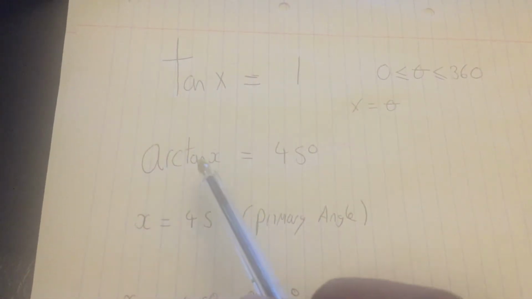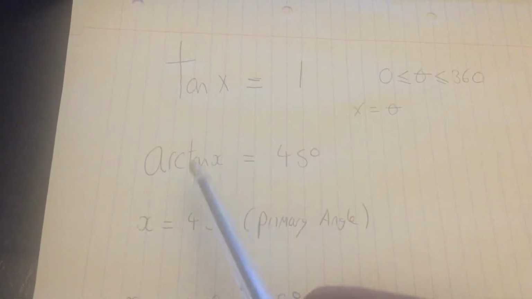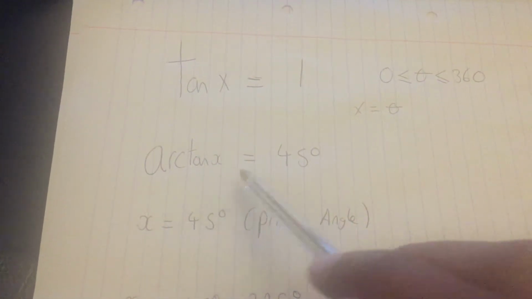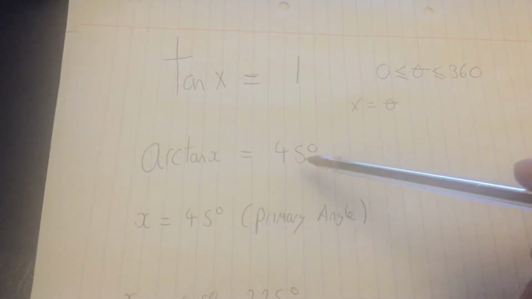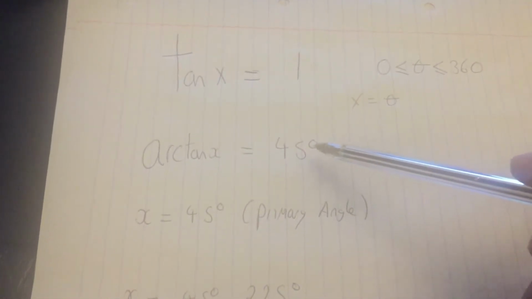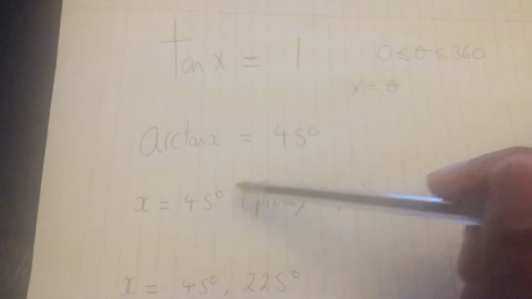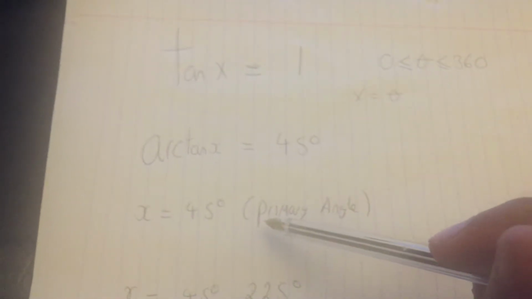They're both the same in this case, but they are different. They're not the same. But I was taught at school to put arctan x to find a primary angle, which is 45, which we know is 45 degrees by just primary angles. So once we have our primary angle, it's 45 degrees. So that's the first angle we are worried about.